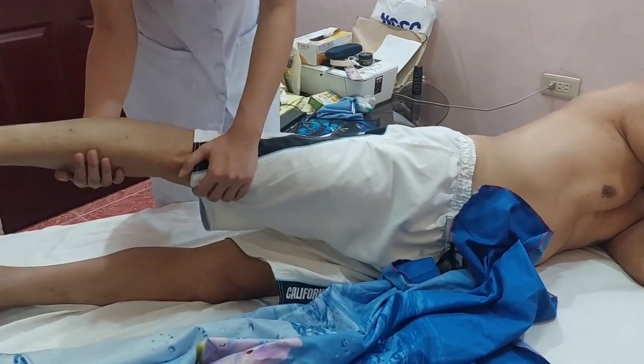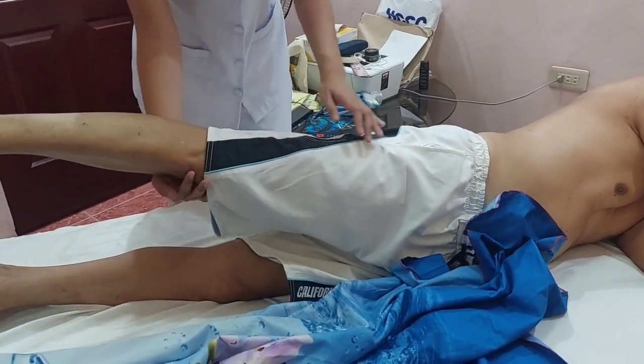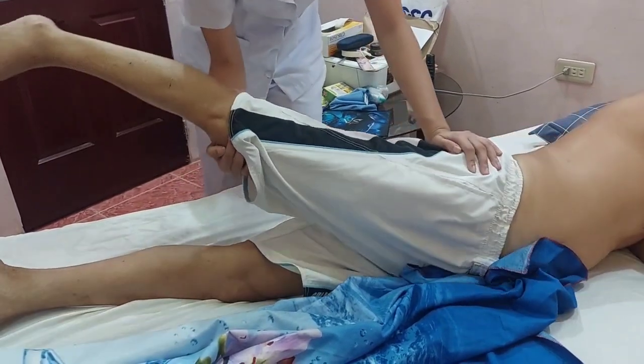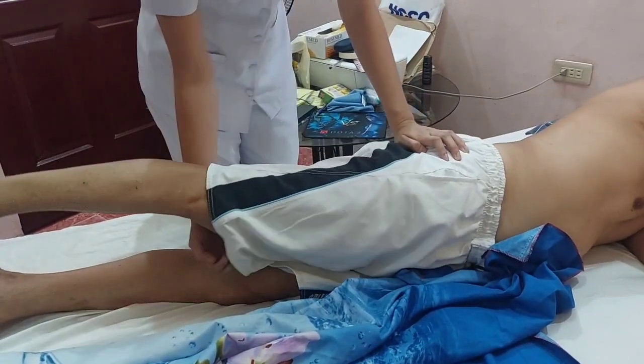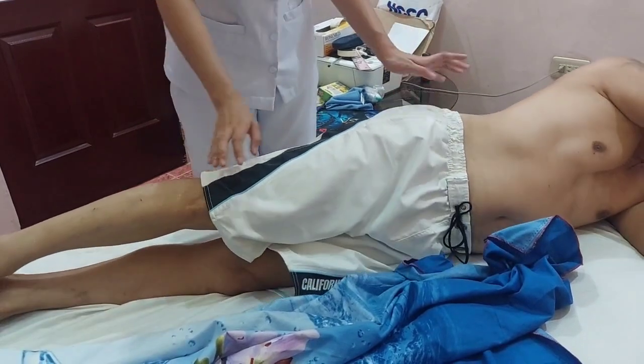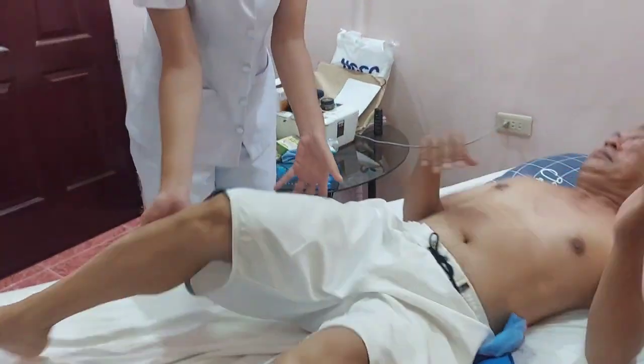Bert, I'm going to move your leg back, okay? Just let me know if you feel any pain. Do you feel pain when I'm doing that? No? Okay, that's good. Now properly lie down.